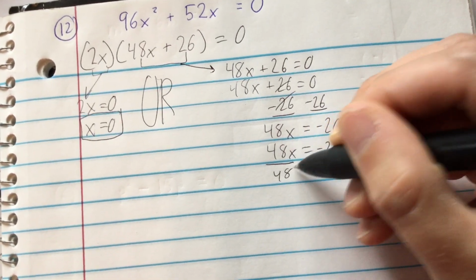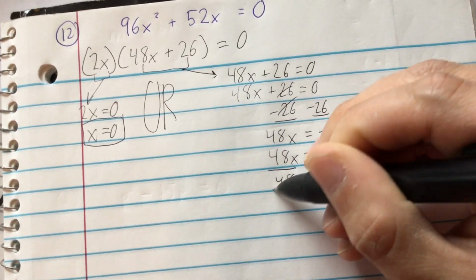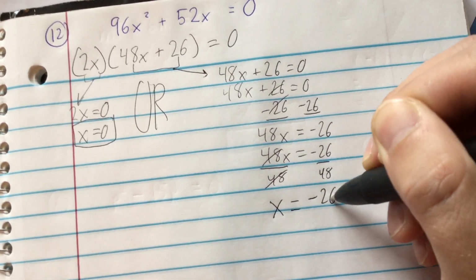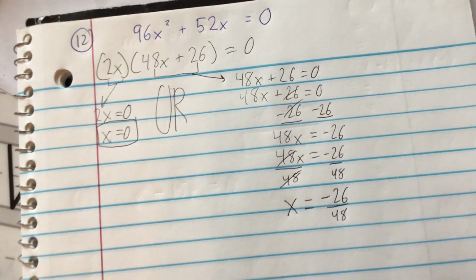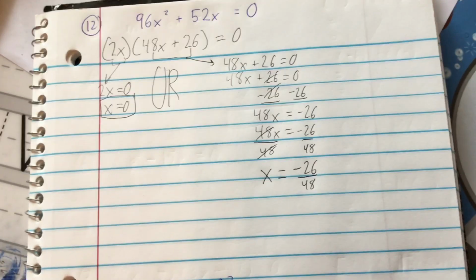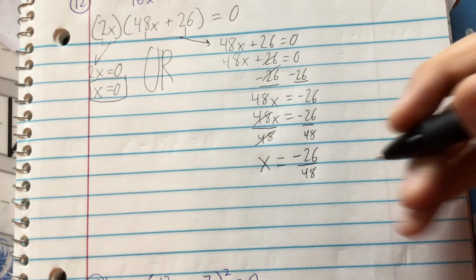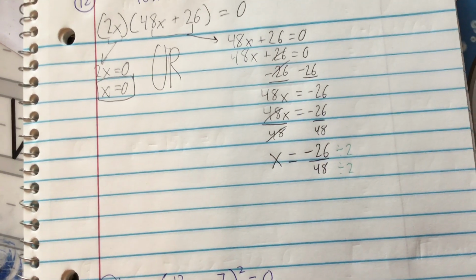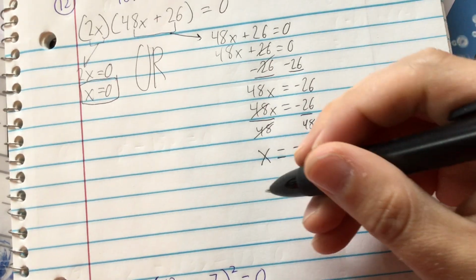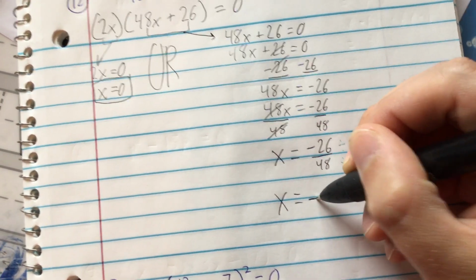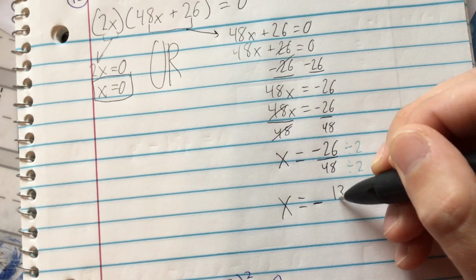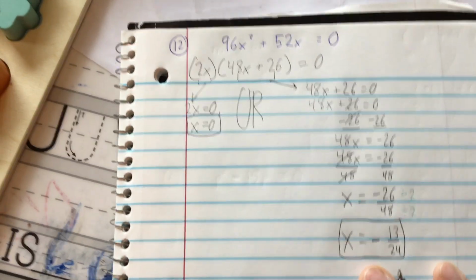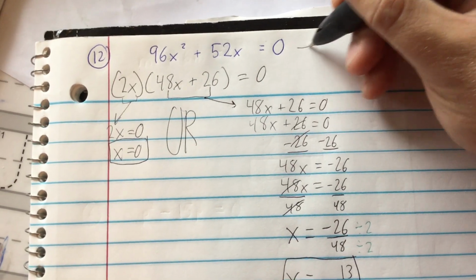Divide both sides by 48. Now, I look at this and go, x = -26/48. Can I reduce this fraction? Yeah, I'm going to divide the top and bottom by 2 and get x equals, still a negative fraction, -13/24.